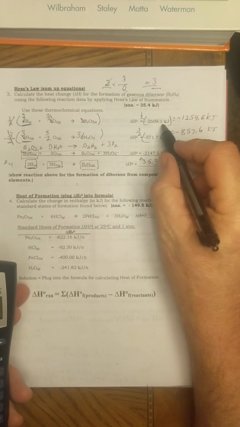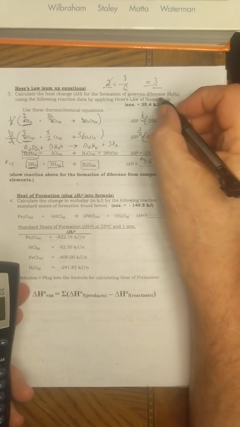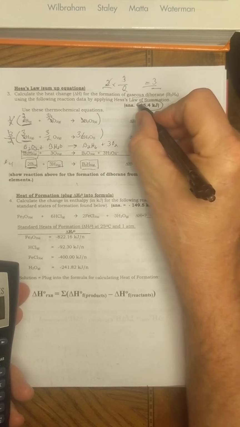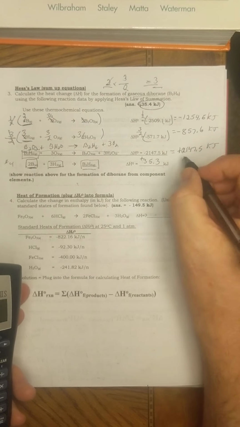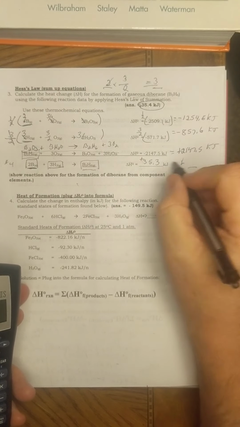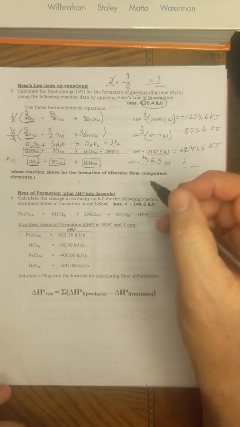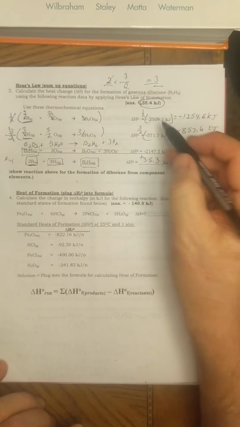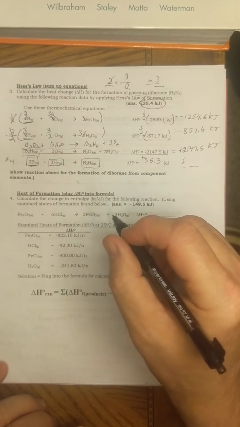With the rounding of the fractions, I had 35.4, and that's close enough. You're always allowed to be plus or minus. Your last digit is always estimated. So 35.4 is acceptable, 35.2 would be acceptable.